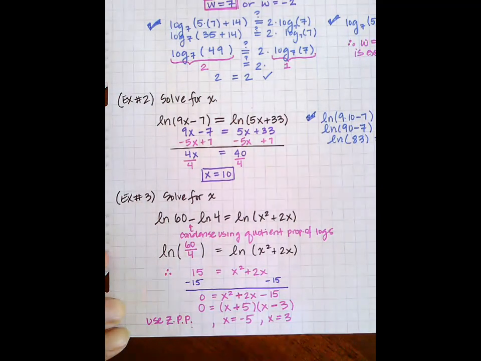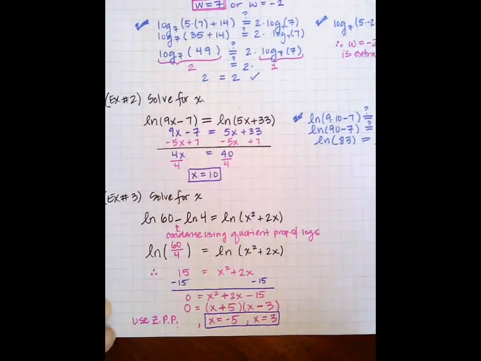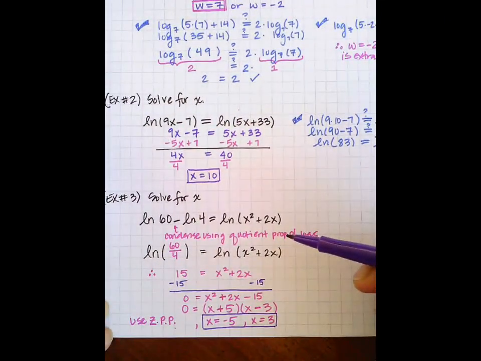So there are some of our answers. Also, it would make sense to check these answers to make sure that the left and the right-hand side do really equal each other.